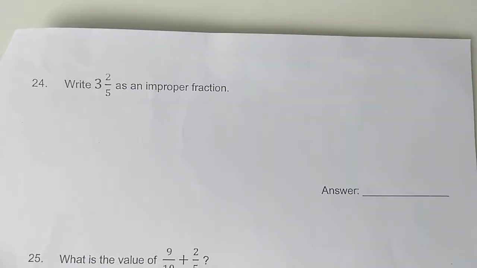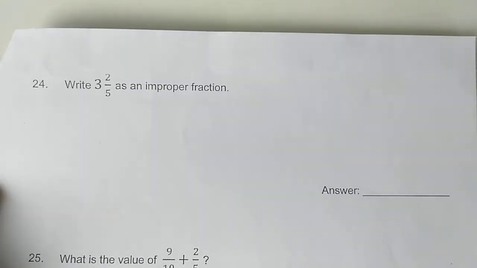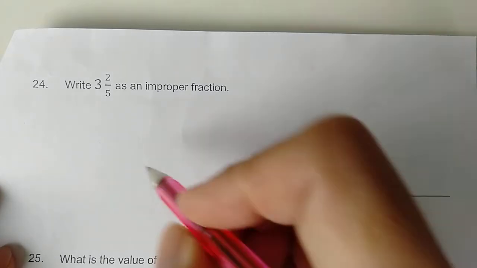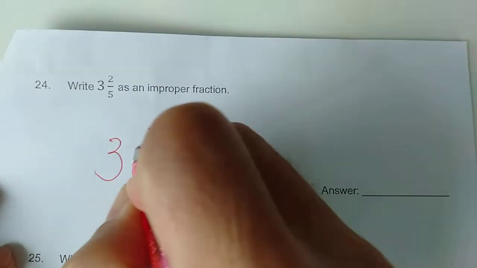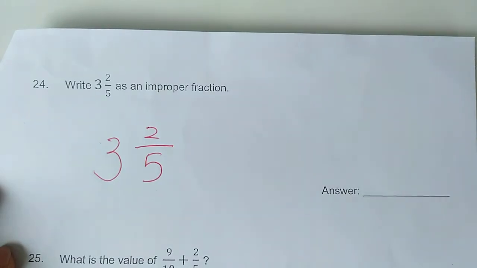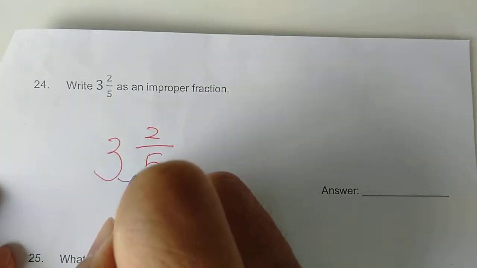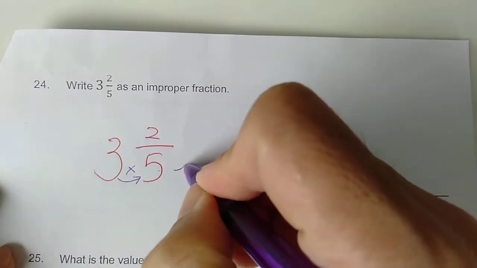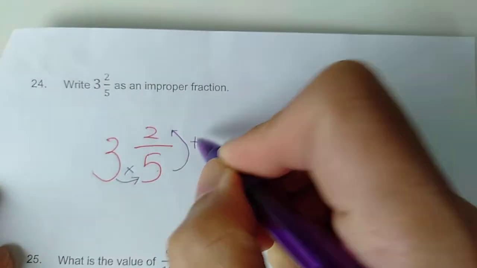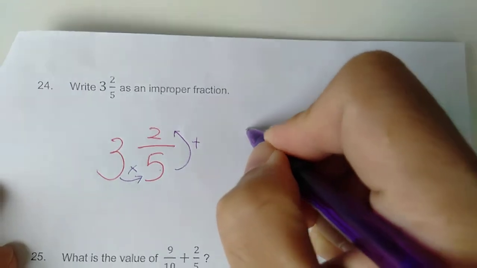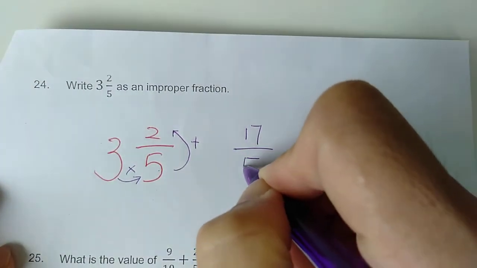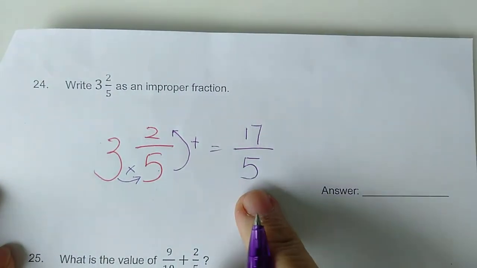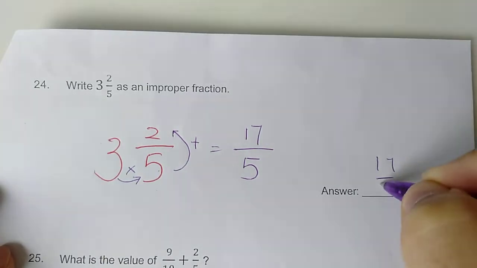Write 3 whole 2/5 as an improper fraction. Now, to do this, let me just rewrite this out here. The way you do this is you multiply the whole number and the denominator. You get an answer 15. Then 15, you plus this 2. You have 17. Okay, that is an improper fraction.